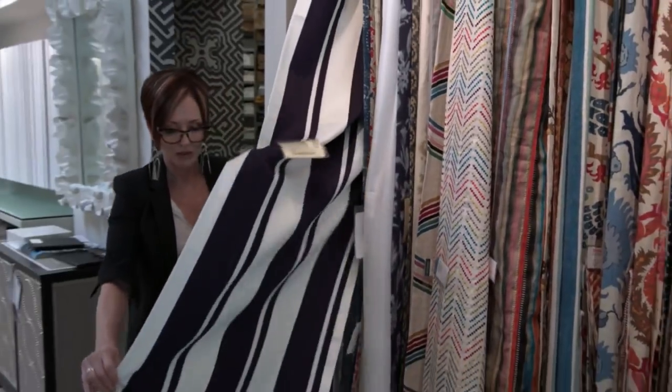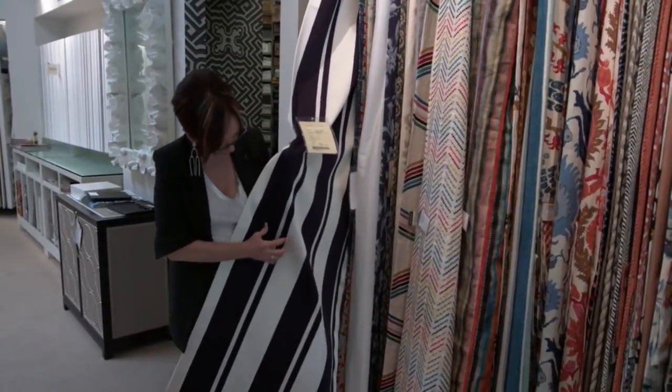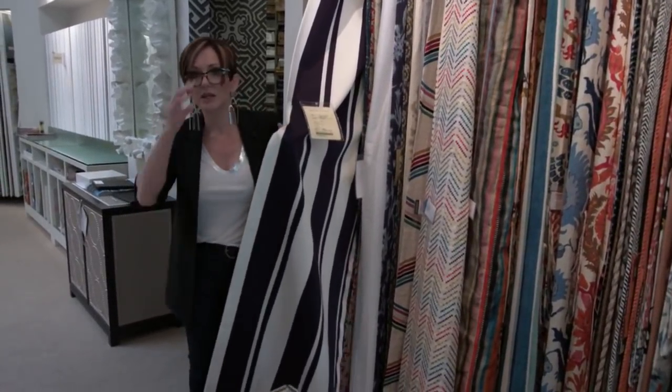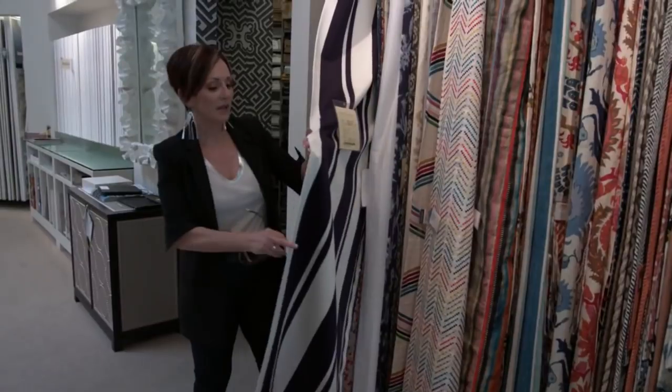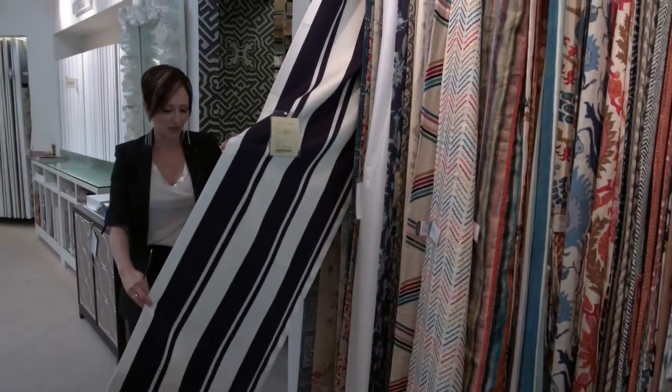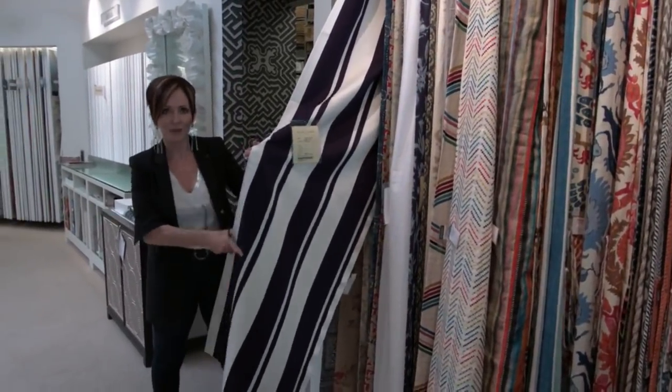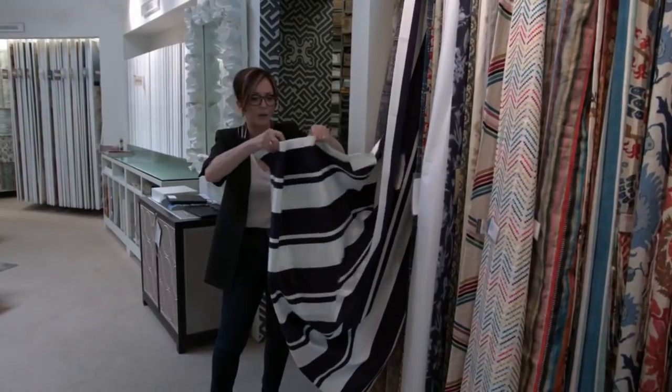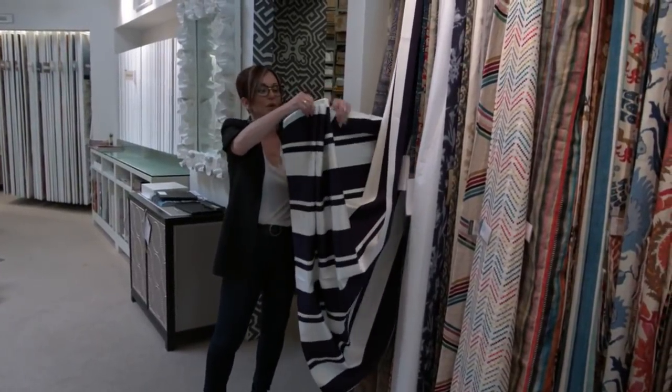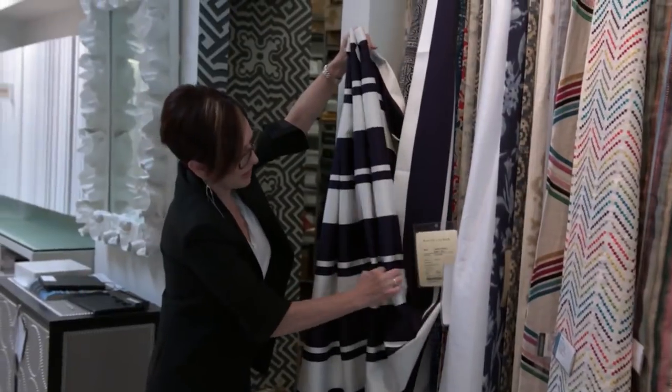And this is one of my all-time favorite fabrics. I don't know why I am so drawn to it. It's a Ralph Lauren. I think I love the fact that it goes from a bold stripe to a narrow stripe. But I would do window treatments and I would fold them, make the stripes go horizontal. That looks beachy, doesn't it?